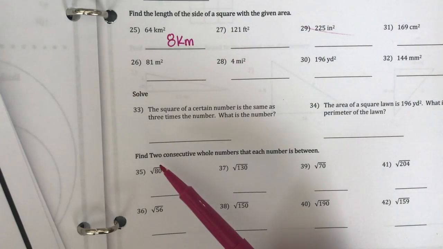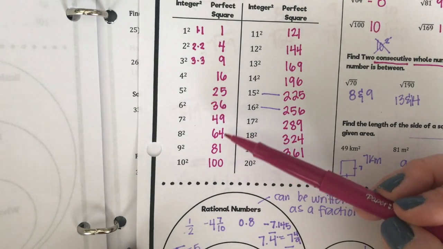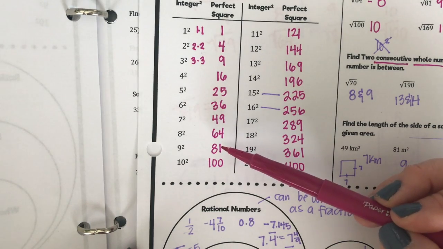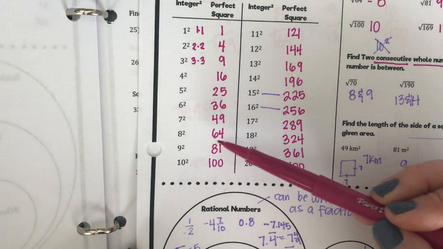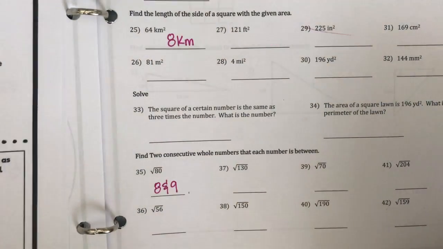Okay, so like the square root of 80. Okay, well on my paper, that means it comes in between 64 and 81 because 80 on a number line would be in between here. So that means that's in between 8 and 9.